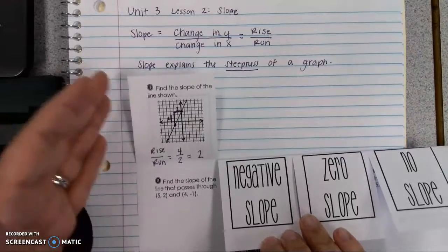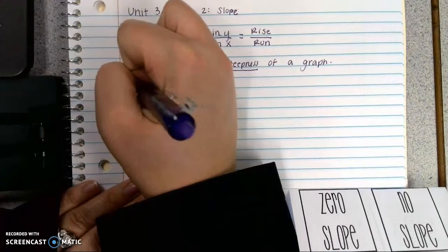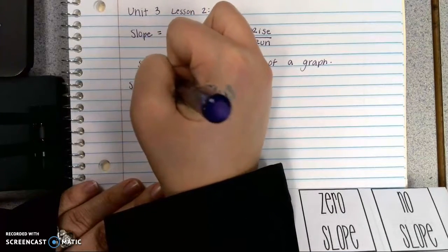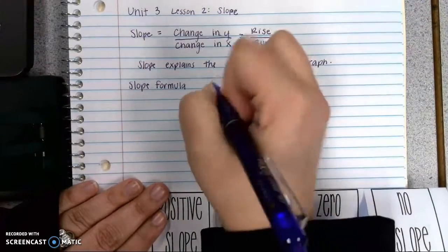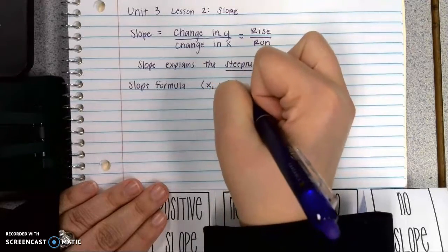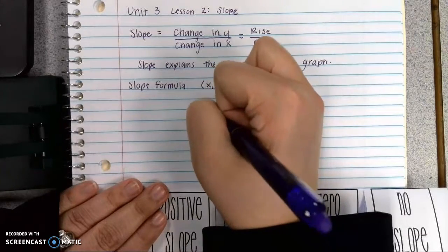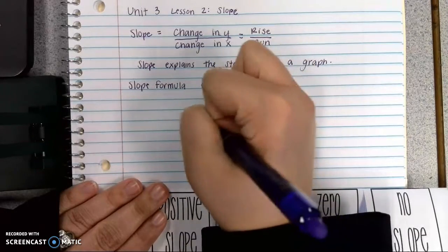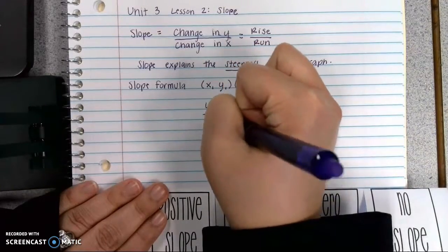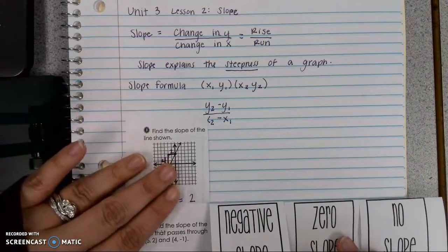Okay, so that's what we're going to use for number 2. So this is a long formula, so I'm going to close this for a minute and write it up here at the top. My slope formula is, for any ordered pair x1, y1 and x2, y2, you just have to do y2 minus y1 over x2 minus x1. That's the formula we're going to use.